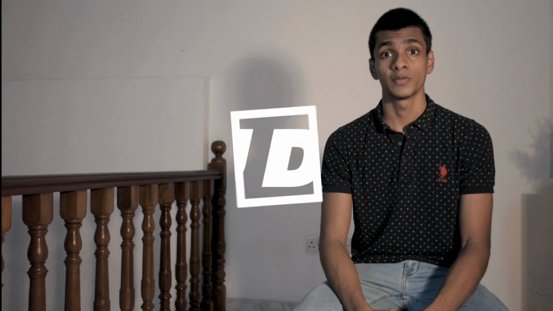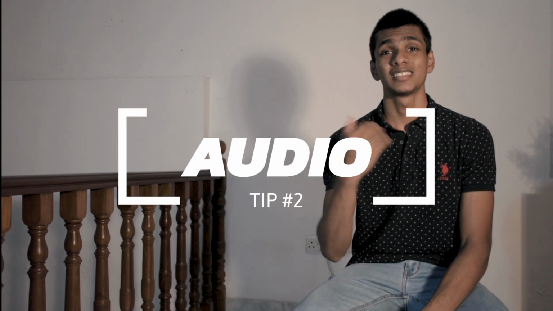Now let's move on to tip number 2, which is audio. So what I'm going to do is take away the audio which I'm currently using and show you guys what it looks like if you're shooting with the audio inbuilt in the camera. Alright, so as you can see, this is what the audio looks like when shooting in camera. As you can see, it's pretty bad.